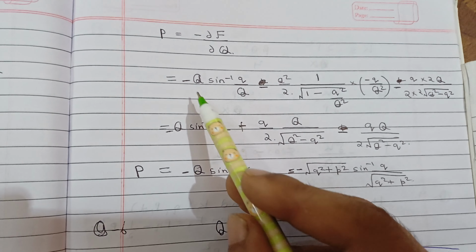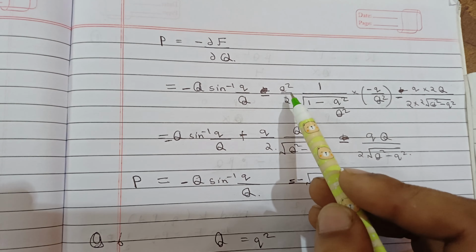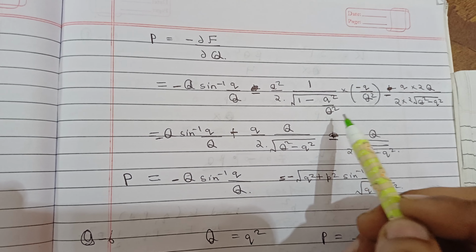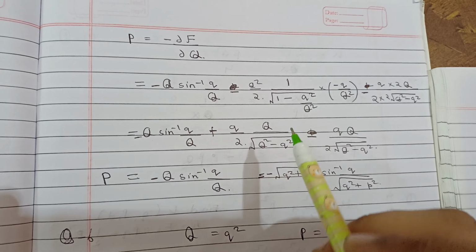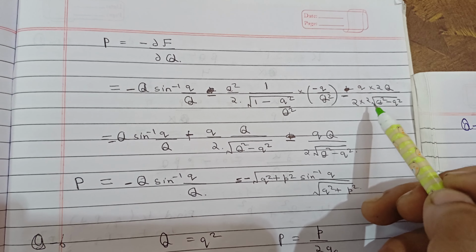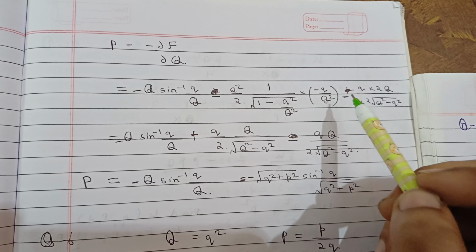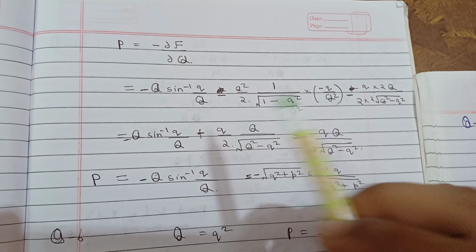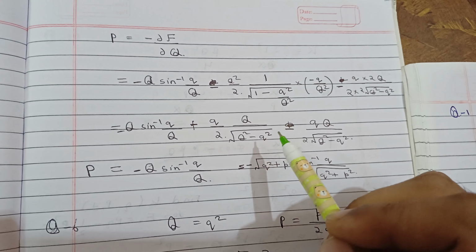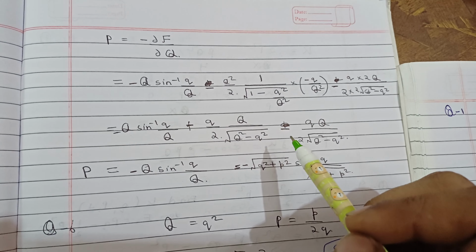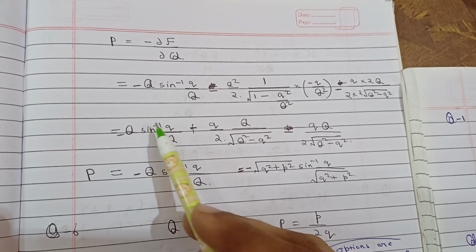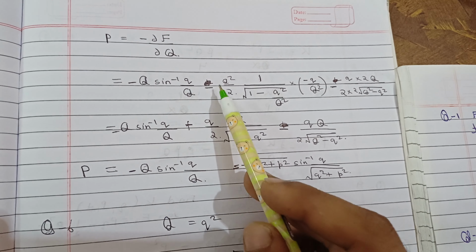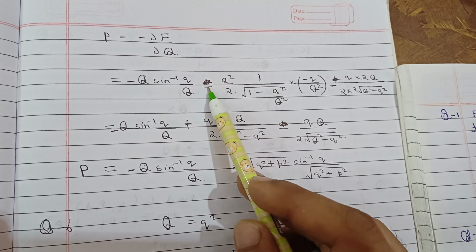So that will give you minus q sin inverse q by Q minus q square by 2, 1 upon under root 1 minus q square by Q square, multiplied by minus q by Q square, minus Q into 2Q, 2 multiplied by 2 under root Q square minus q square. So I just used simple differentiation. You know how to find this, and I dictated every term here so that you can get it correct. Okay. Now when we solve this, this will be minus q sin inverse q by Q. This will be minus, and minus will give you plus here, and here you will get a minus term. So they both will be the same and they will cancel out each other. So you will get your capital P equal to minus q sin inverse q by Q.